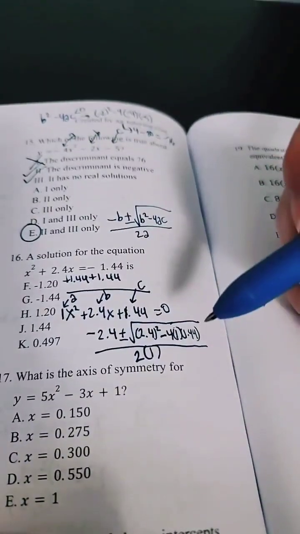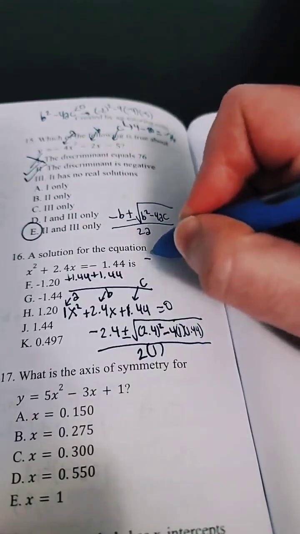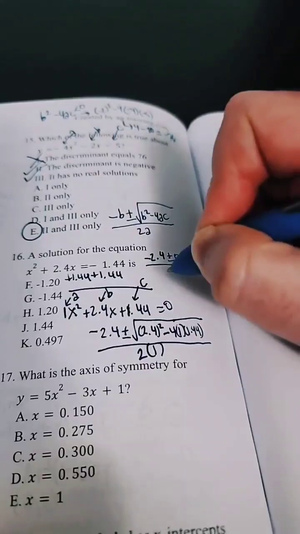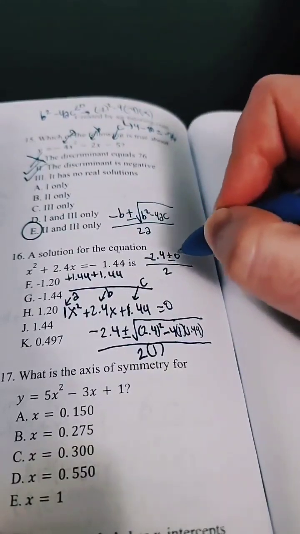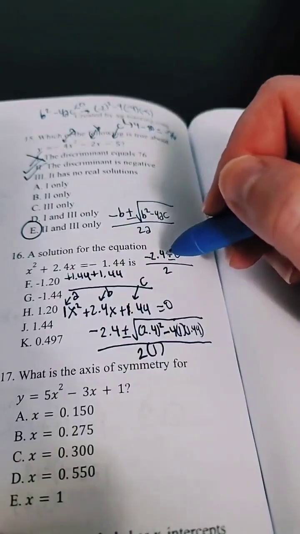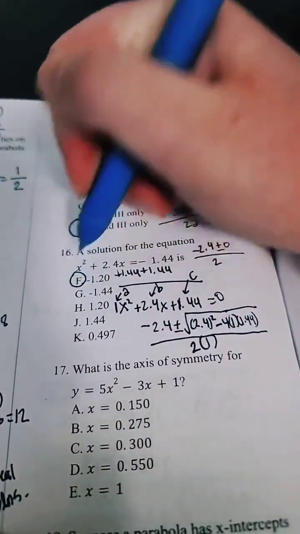So then that's just going to be 0 inside of your square root. So it's negative 2.4 plus or minus 0 over 2. Whether you add or subtract 0, you get the same thing. So it's just negative 2.4 divided by 2. So it's just going to be negative 1.2.